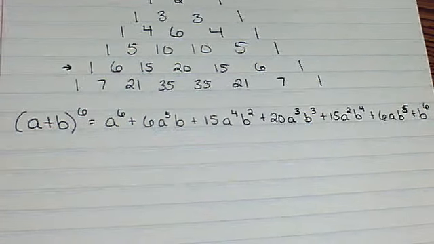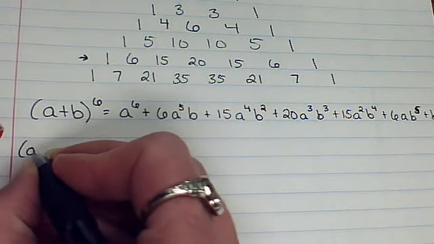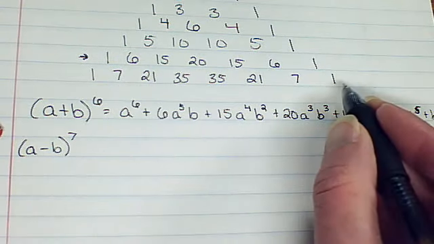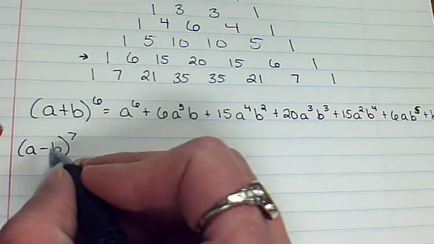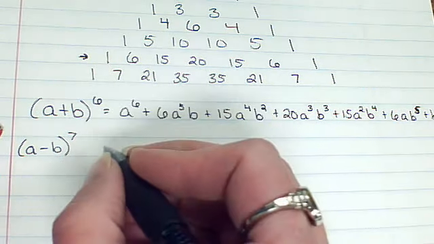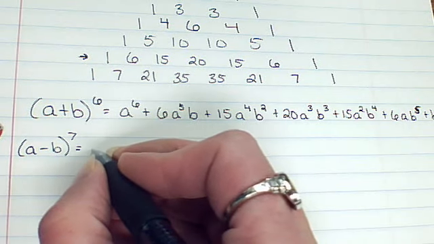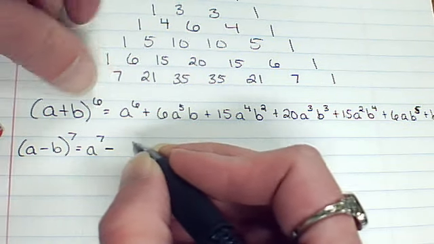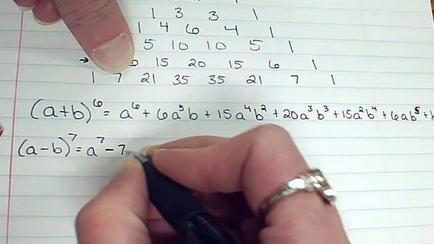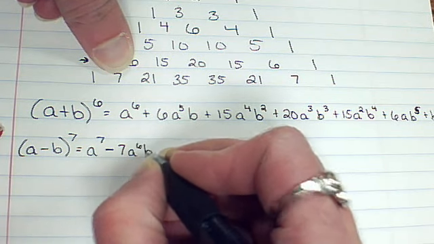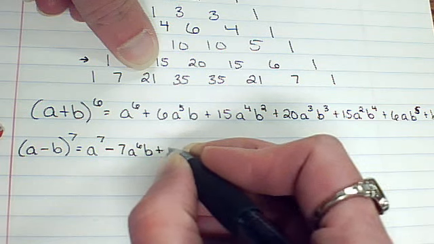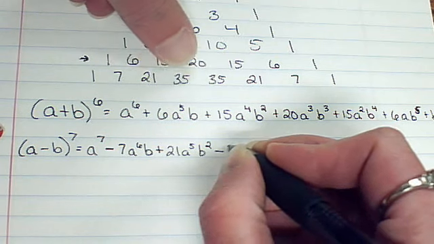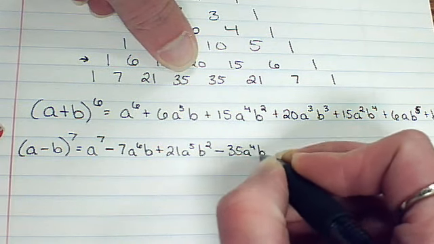Now let's practice doing one with a negative, or minus in here. So A minus B to the 7th. So we're going to use this last row. Now, when it's subtraction, we're going to alternate negatives. So we'd start with A to the 7th, and then the first one is going to actually get subtracted. Here are my coefficients. We start with 7. The A's go down 1, the B's go up. Now we have addition. A's go down 1, B's go up. Subtraction. A's go down 1, B's go up.